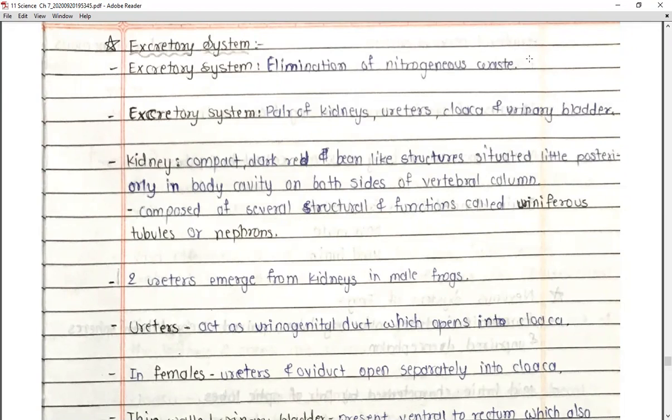Now there are several organs which are involved in the excretory system. Those are a pair of kidneys, ureters, cloaca, and urinary bladder. The pair of kidneys, through which the excretion is taking place. There is the presence of ureters. These ureters are responsible for carrying the urine and bringing it to the urinary bladder, right? The urinary bladder is the storage bag in which the urine is stored, and at last there is an opening which is known as cloaca, which is responsible for releasing the urine. Now let's talk about all these organs in detail.